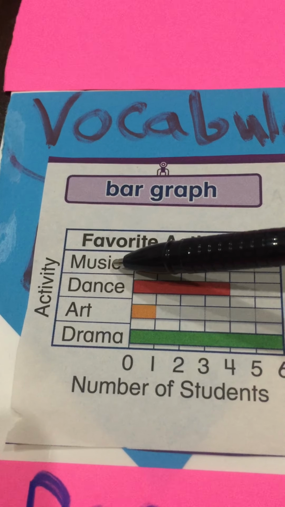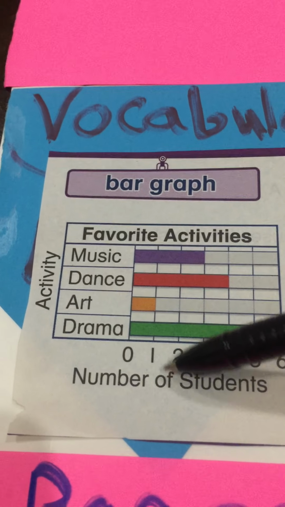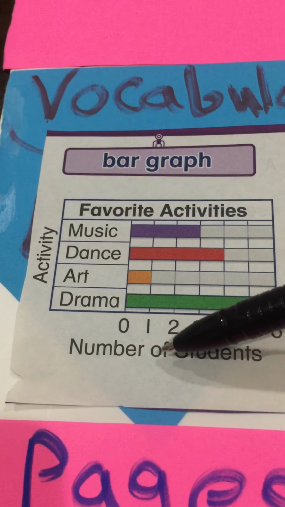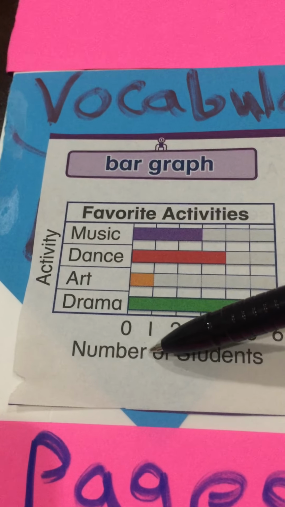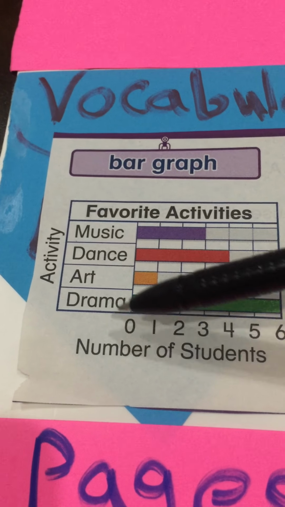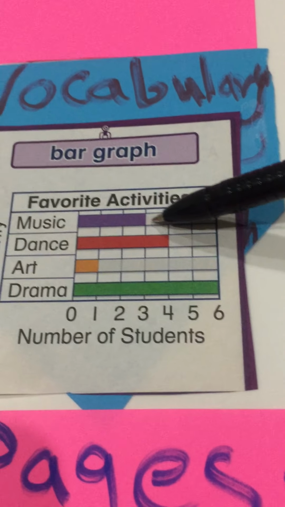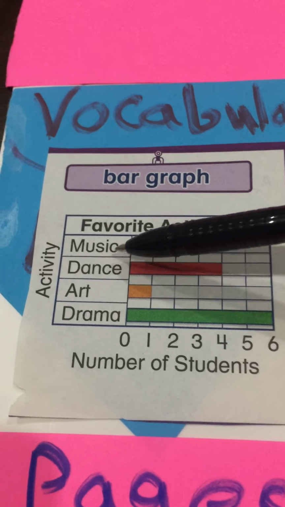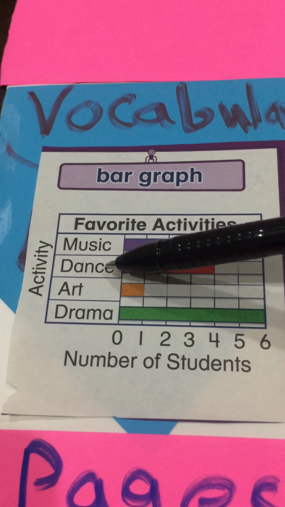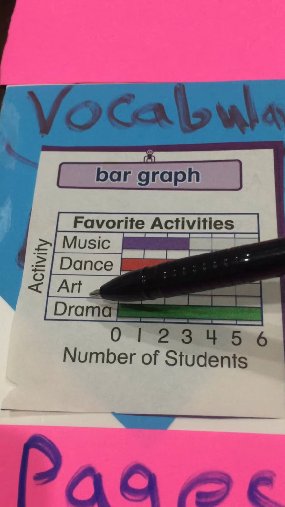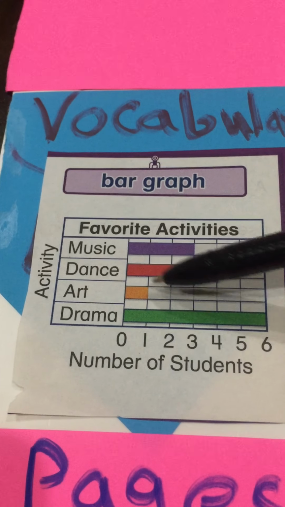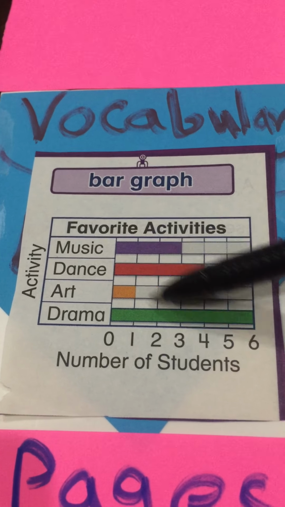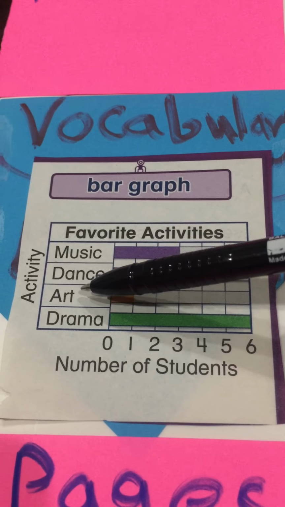This shows us what we are talking about, and here is the number of students who like music, the students who like dancing, the students who like art, and the students who like drama. So the bar will show us the number of students who like these categories. Some students like music, some of them like dance, some of them like art, and some of them like drama. These are the categories, and these are the numbers of students who like this activity.